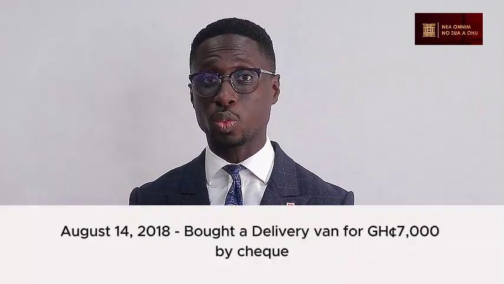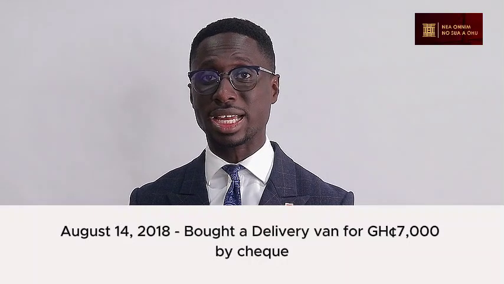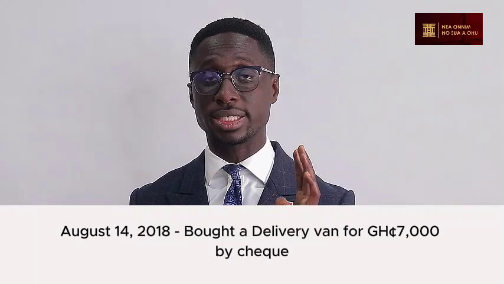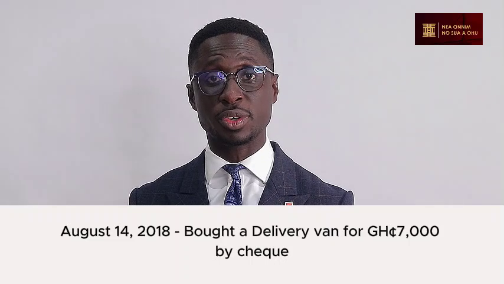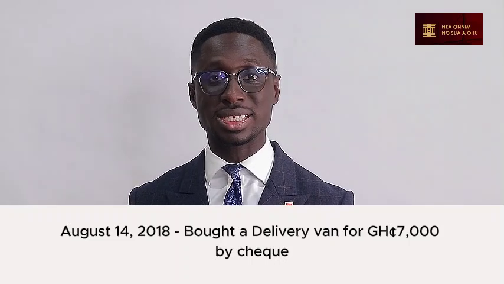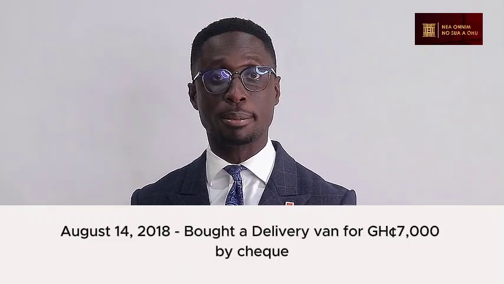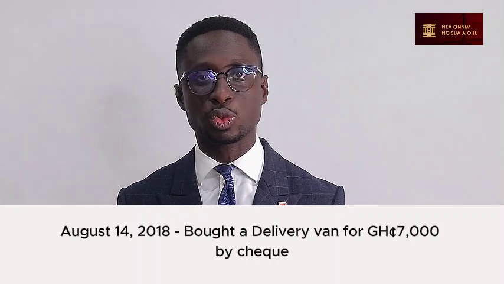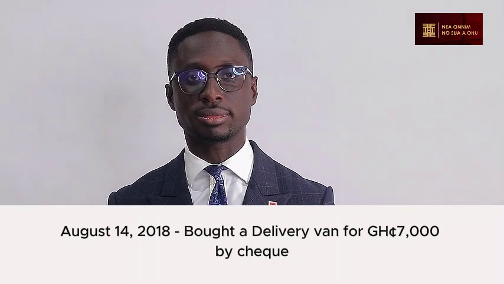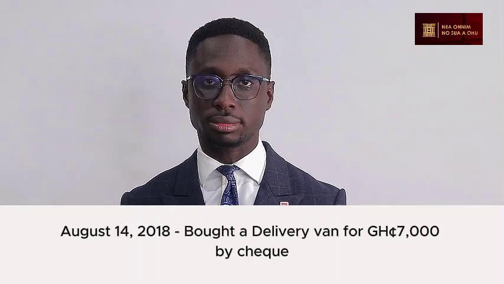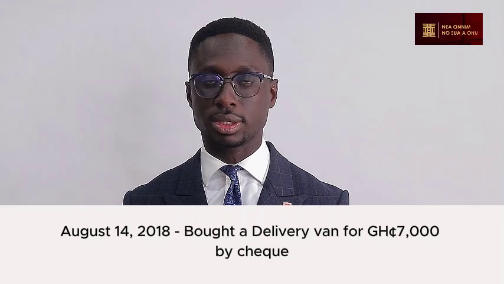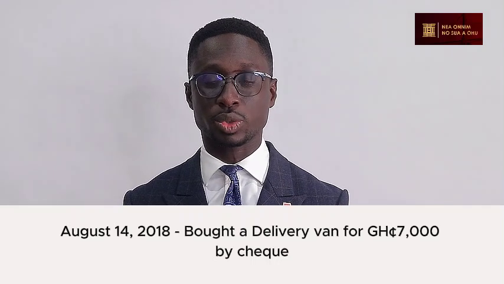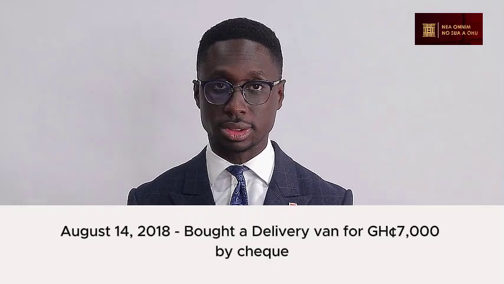Now transaction 5. On August 15, the company bought a delivery van worth 7,000 Ghana cedis by check. What are the two accounts? Delivery van account, which is a motor vehicle account.